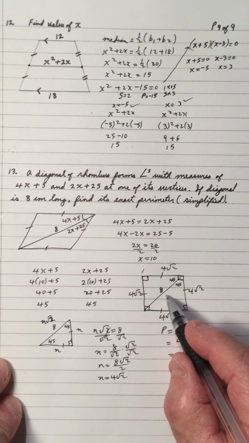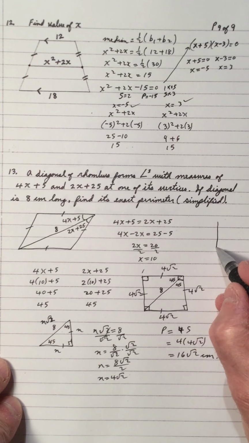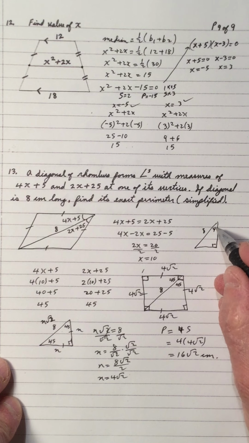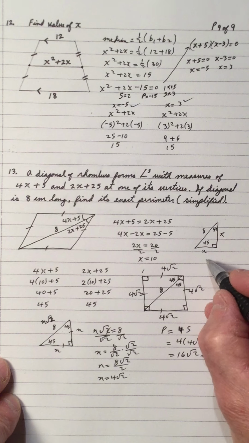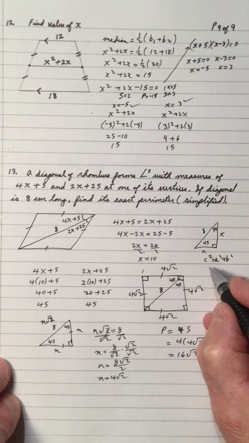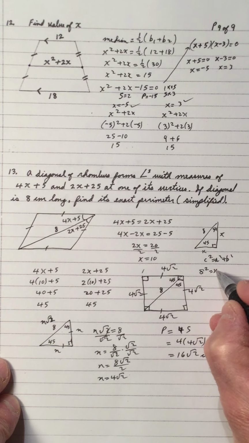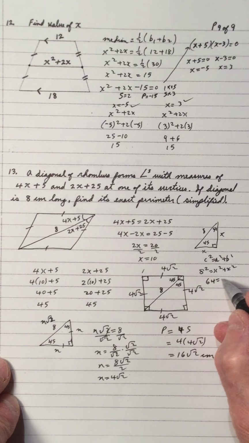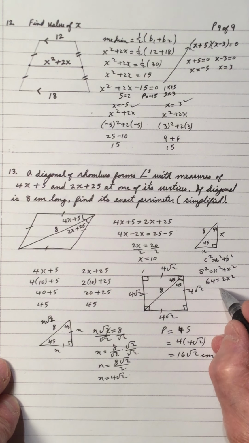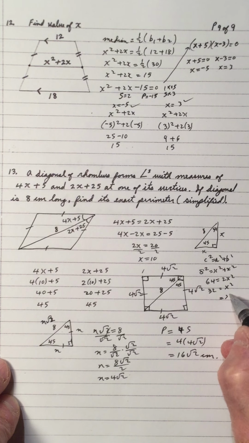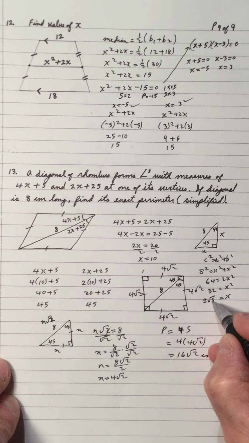You could have also done this one by 8 and 45 and 45. You could have called that x and done the Pythagorean. C squared equals a squared plus b squared. So you would have 8 squared is x squared plus x squared. And you could have got 64 is 2x squared. And you divide by 2, x squared would equal 32. x would equal plus or minus the root of 32.